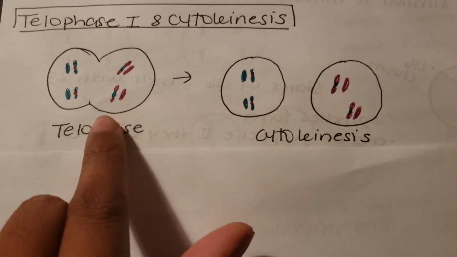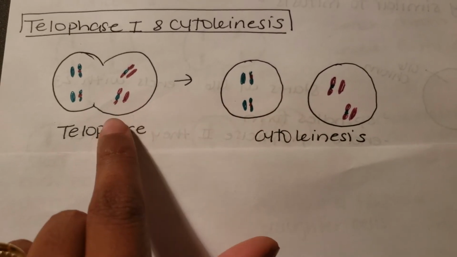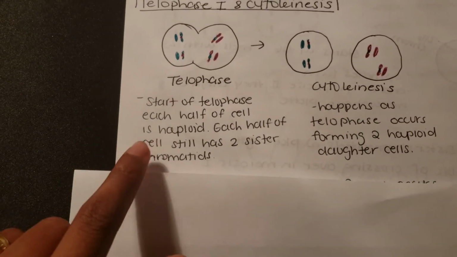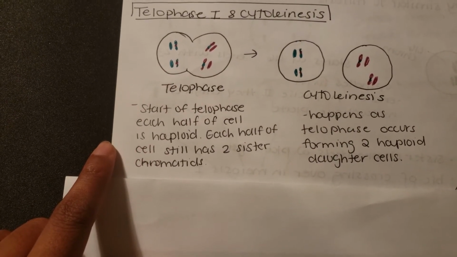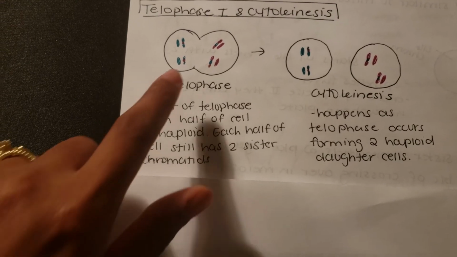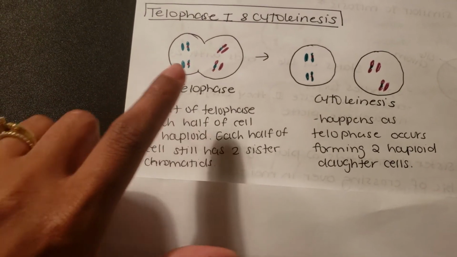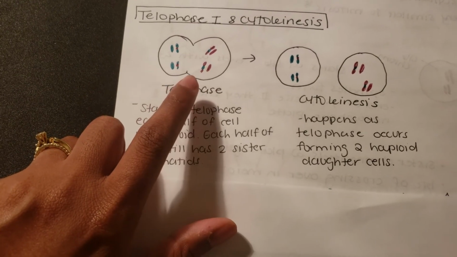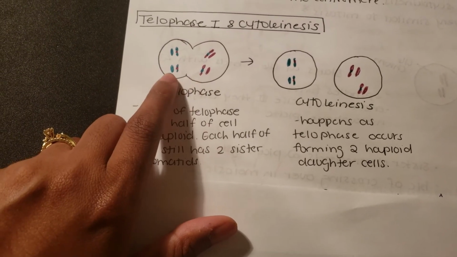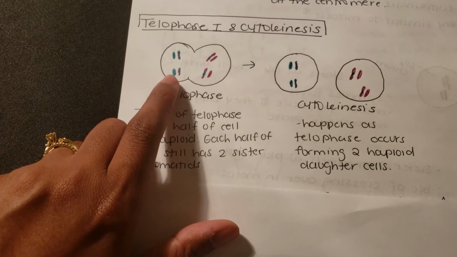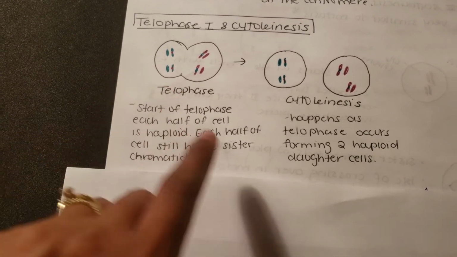So there's variety happening as they go from telophase to cytokinesis, all right? So what exactly is happening? In telophase, you're going to start with each half of the cell being haploid. Each half of the cell is still going to have 2 sister chromatids, but they're going to be haploid. So they're only going to have half of what they started off with, which means that they're only going to have 23 chromosomes in each.